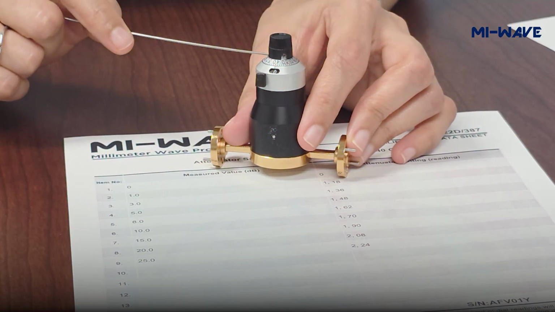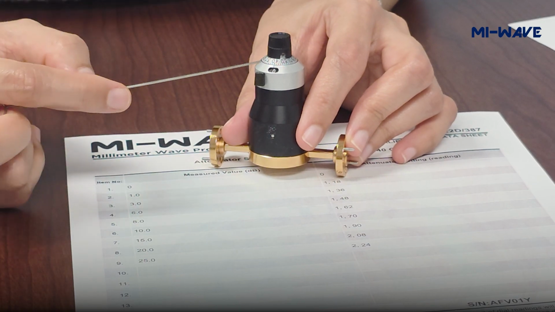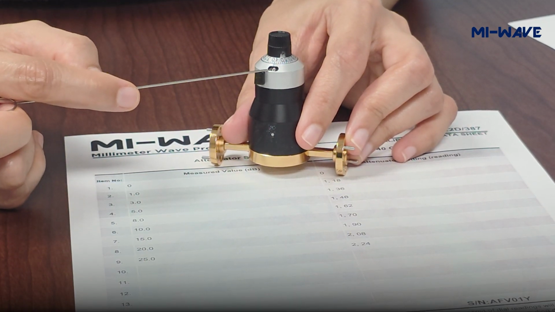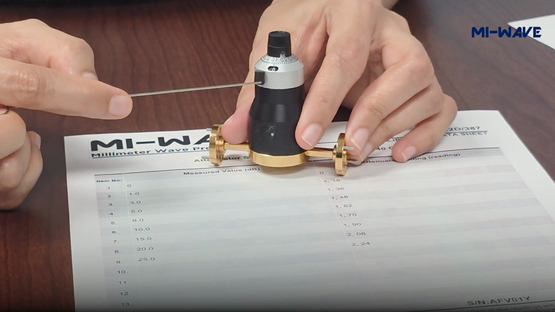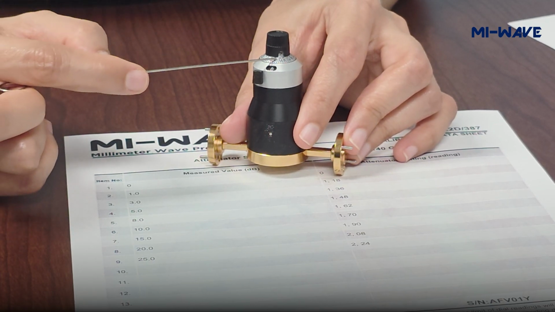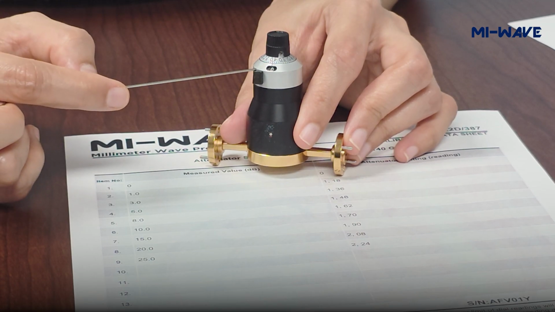This is the 520 dial type attenuator. Before making any adjustments, ensure that this reading window is facing towards you for clear visibility of the dial position. This is the dial knob, this is the dial scale, this is the reading window, and that is the stopper knob.